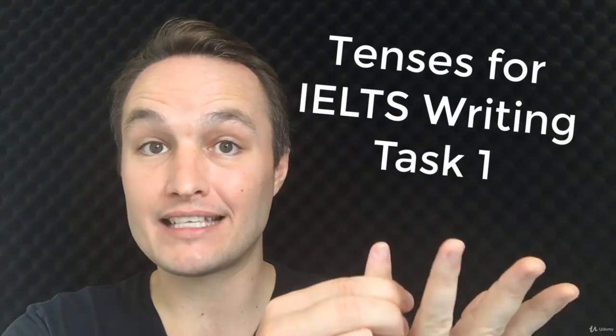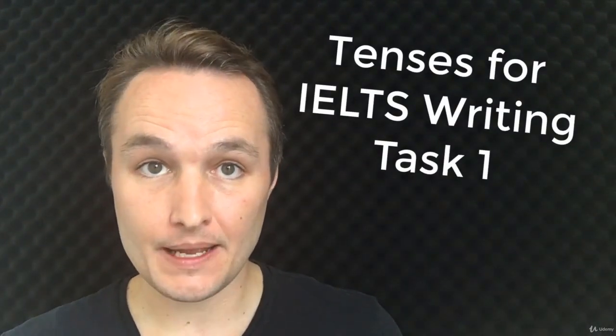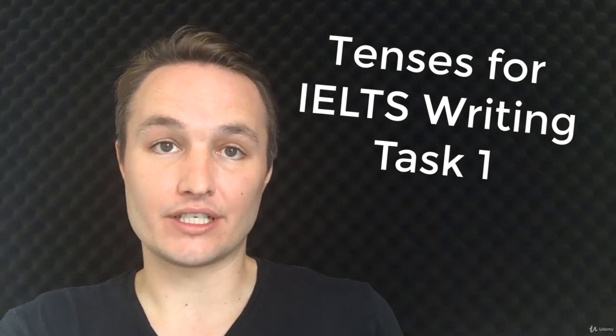As you can see from the examples given, it's really important that we're able to use a range of tenses in our IELTS Writing Task 1 report. Remembering that the band descriptors are split into 4 categories, grammatical range and accuracy being one of those categories.